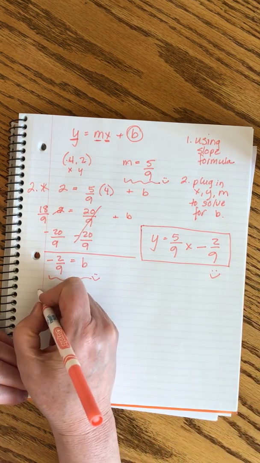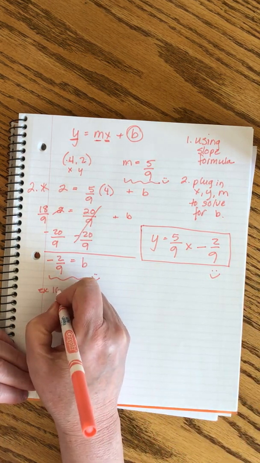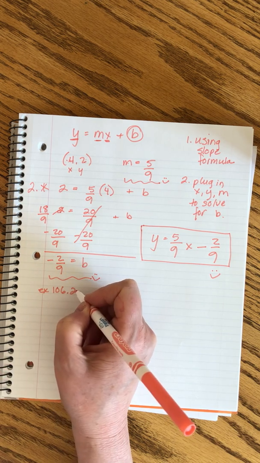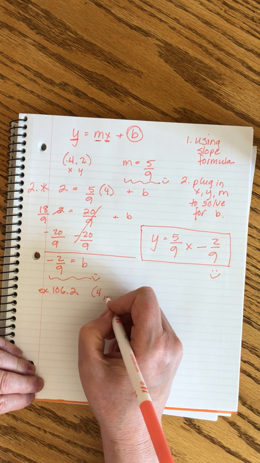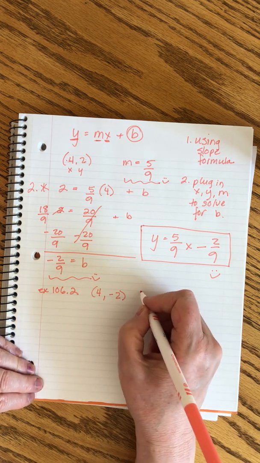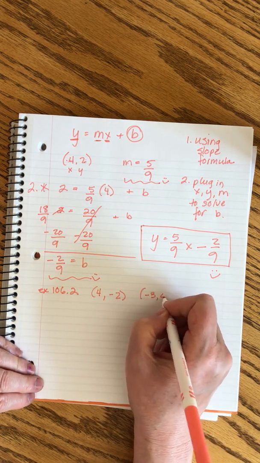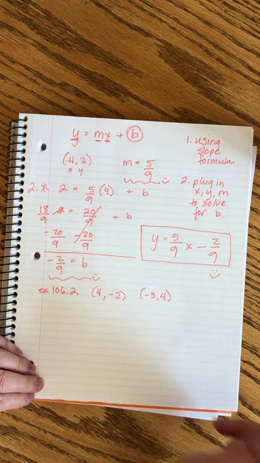Okay, let's do it again. I know, right? We just dragged through it once, and I'm like, all right, again. Find the equation of the line that passes through 4, -2 and -3, 4. Oh, look at the minuses. It's going to be crazy.